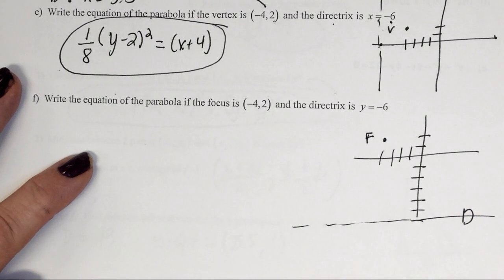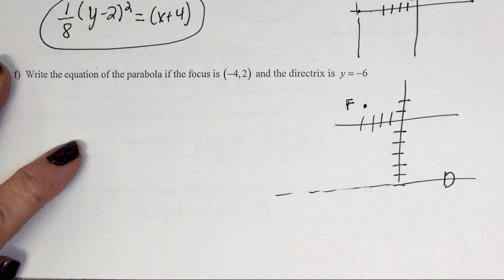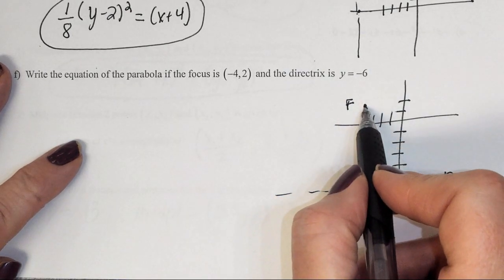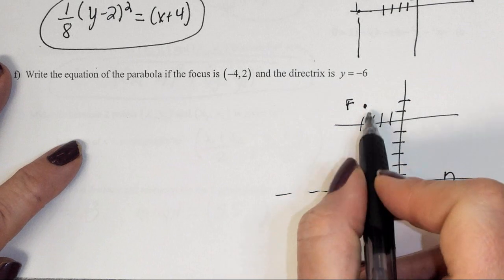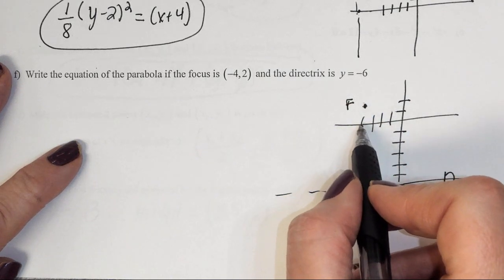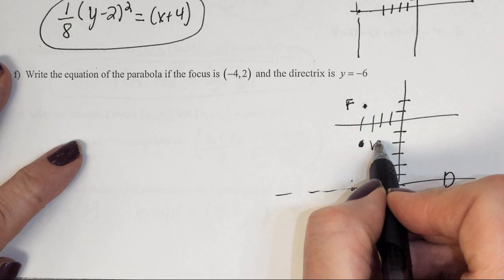What are we going to have to do on this one to find the vertex? We've got to find the point that's in between these two. If this is at 2 and this is at negative 6, how far apart are they? So then what am I going to do? Go down. Yeah, so right there is going to be my vertex.